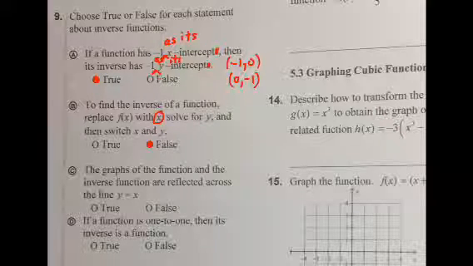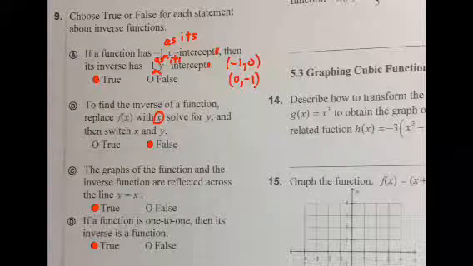The graph of the function and the inverse function are reflected across the line y equals x, yes. And then if a function is 1 to 1, then its inverse is also a function, and that's also true. It has to be 1 to 1 in order for its inverse to be a function.